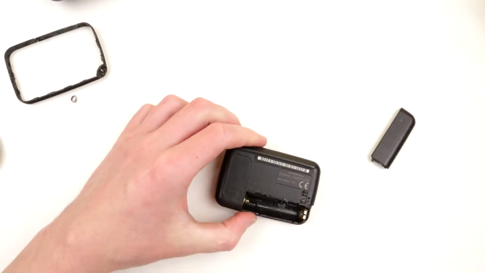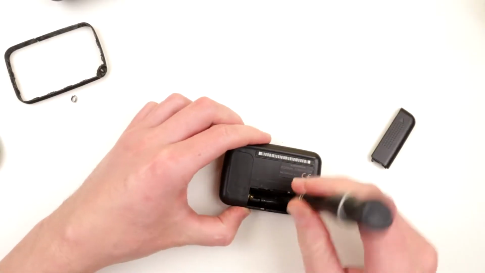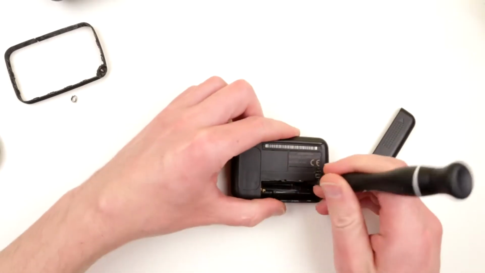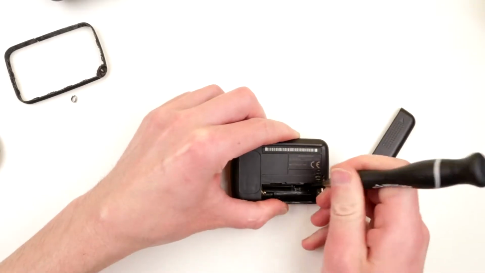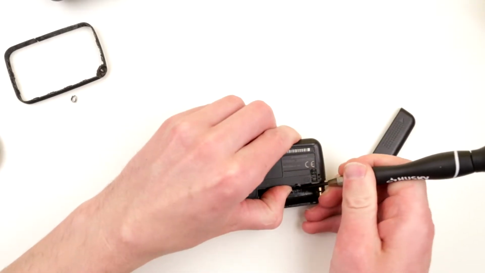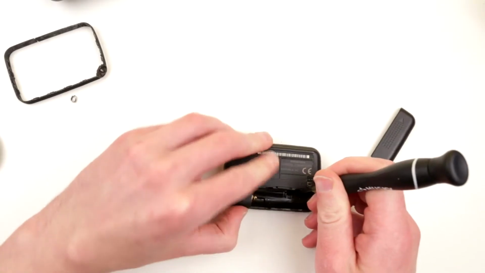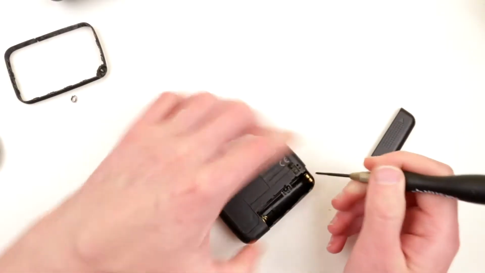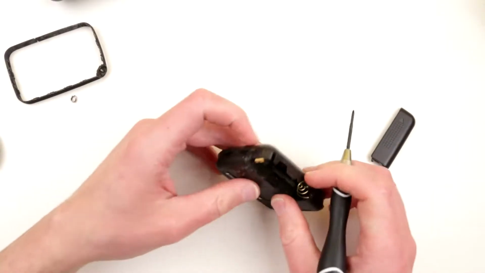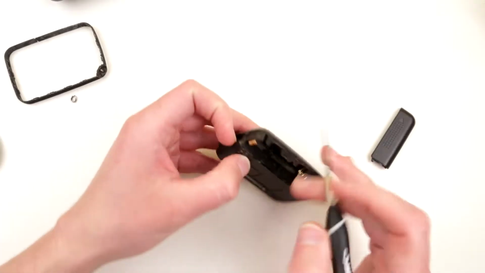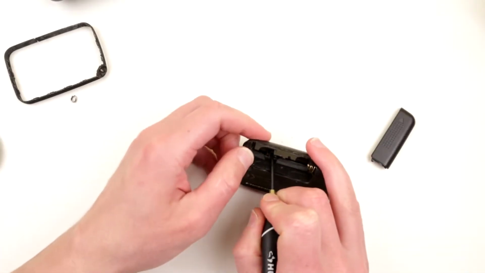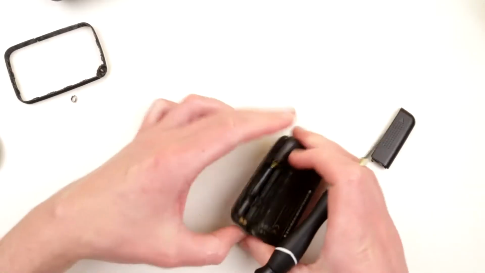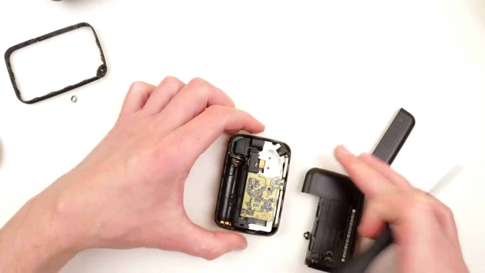I think I know what's going on. I need to do something like that. Maybe I should start on this side first. It's actually supposed to disassemble pretty easily. I don't know why it's having such a... Oh yeah, here we are. So I should have started on this side first. Whoa!